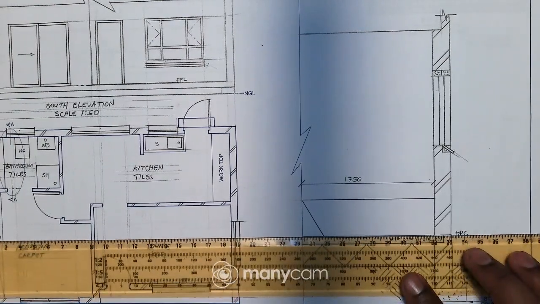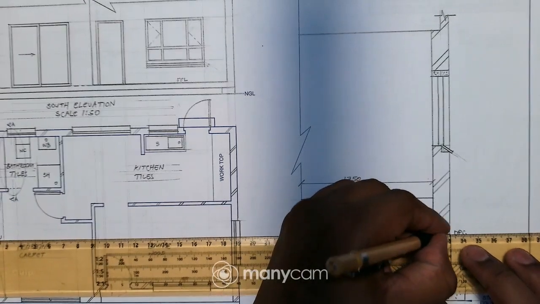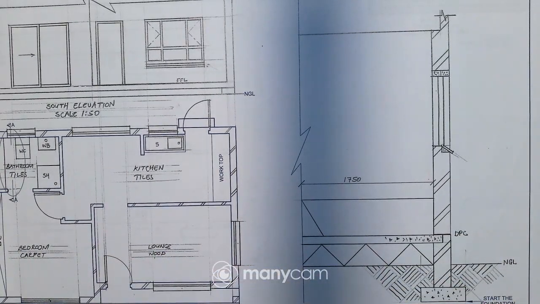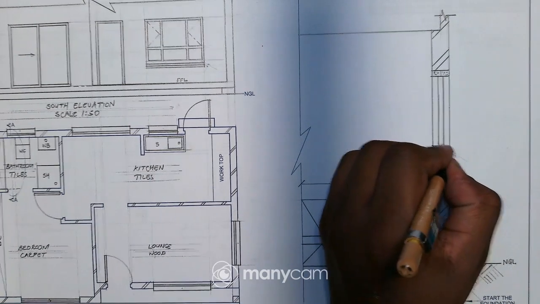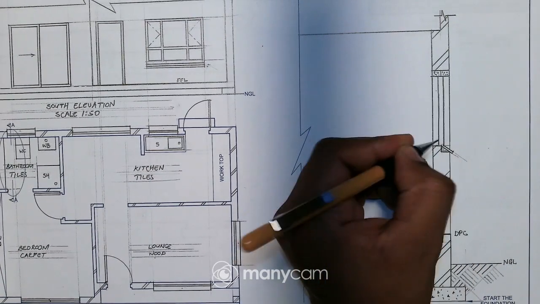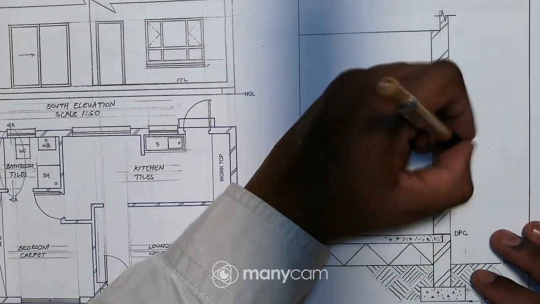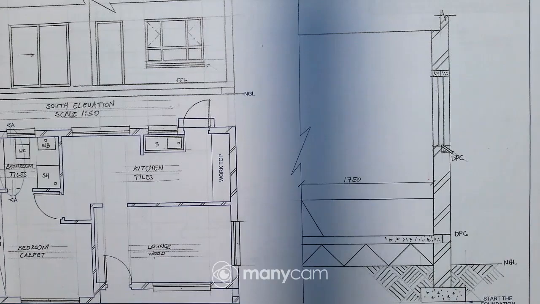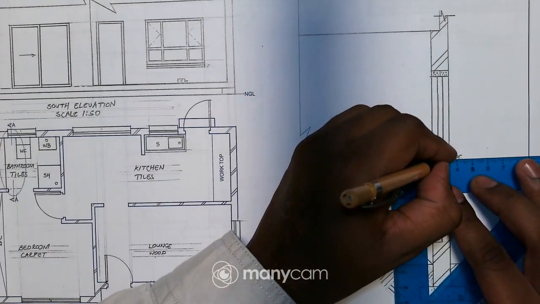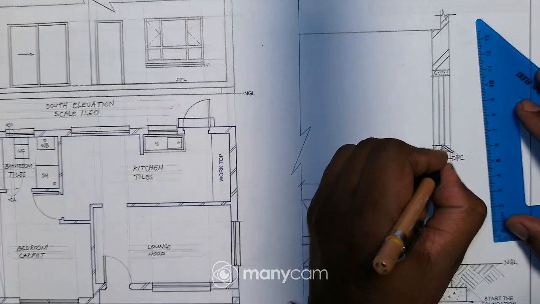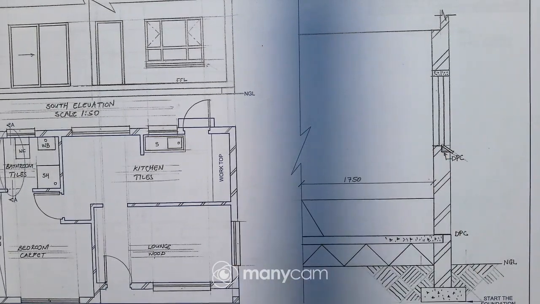So I can just make it more thick to show that there is a DPC there, and also we have a DPC just here below the window, right? So I can just label the DPC. I can even add an arrow there. That arrow is for the DPC.